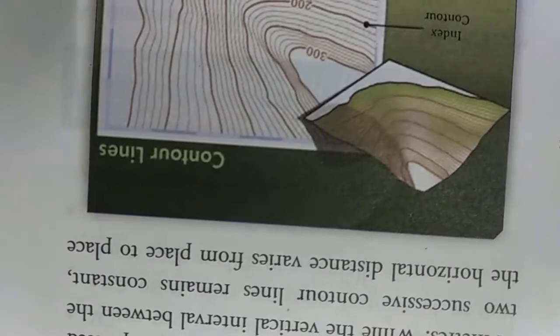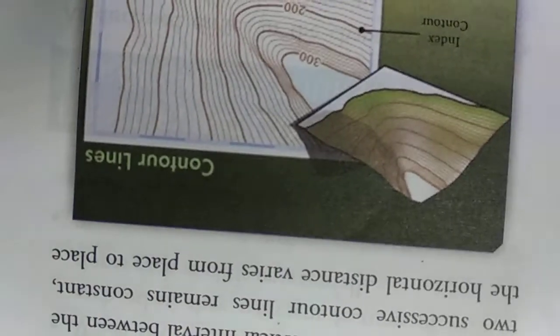These are usually constant in a given map. It is generally expressed in meters. See here. While the vertical interval between two successive contour lines remains constant, the horizontal distance varies. This distance varies from place to place, depending upon the nature of the slope.